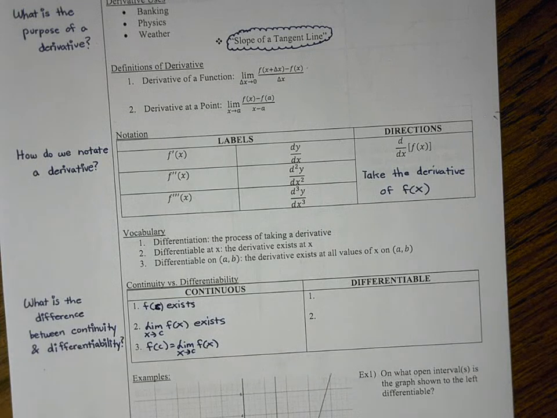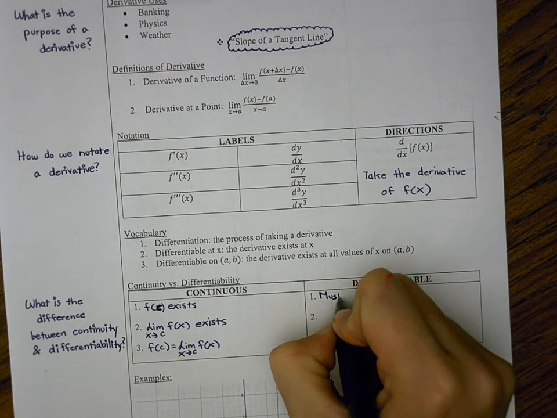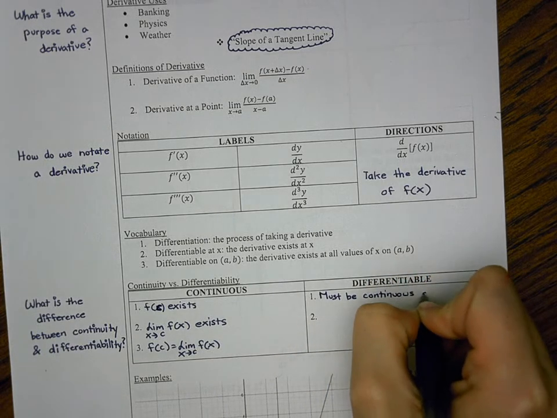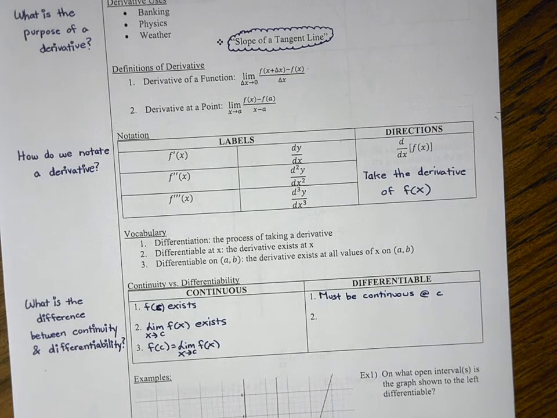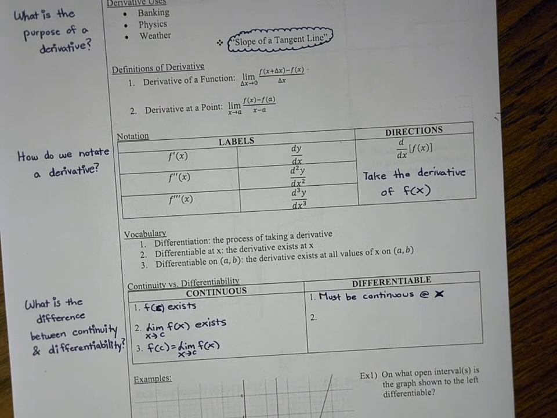Okay, we want to make sure we keep those 3 in mind as we look at differentiability, because there is a connection between the two. They are not the same though, right? There's also a very particular difference between the two. Okay? To be differentiable has 2 conditions. First, you must be continuous at your point, right, at c. You have to be continuous, or I should say at your x values there, right? If I'm looking at an x value and it's not continuous, well, then I'm not differentiable there, which makes sense, right?